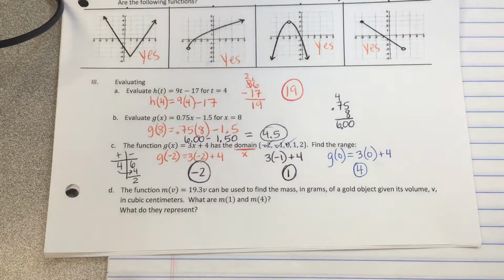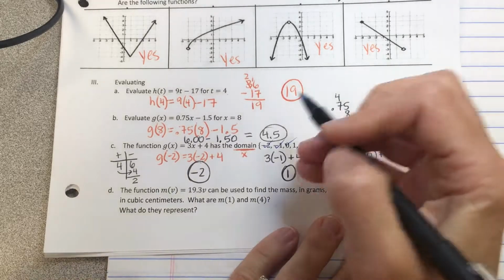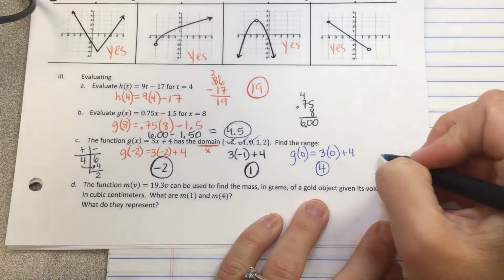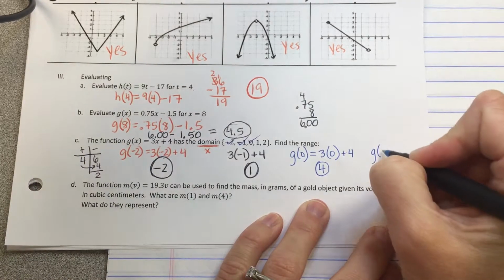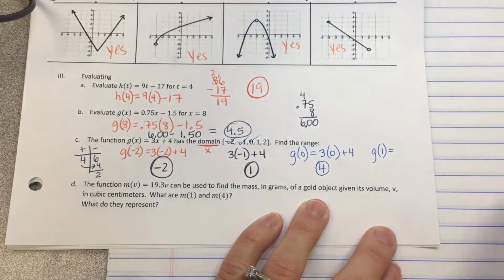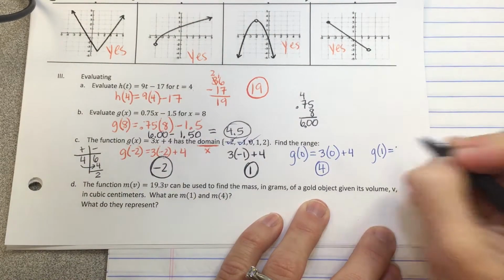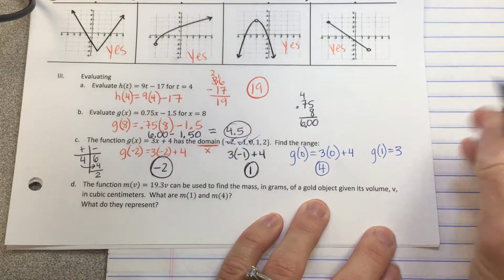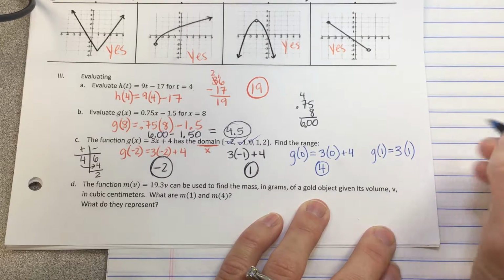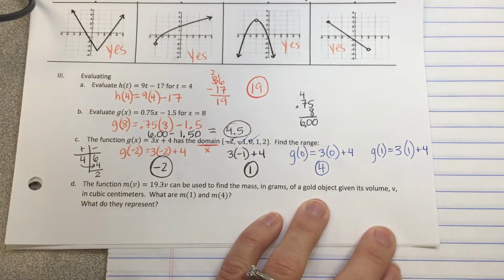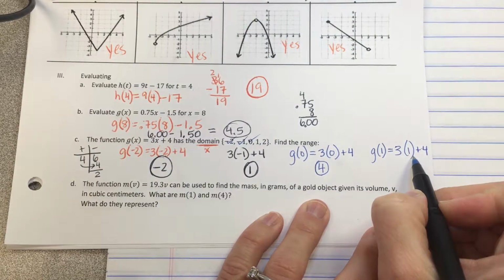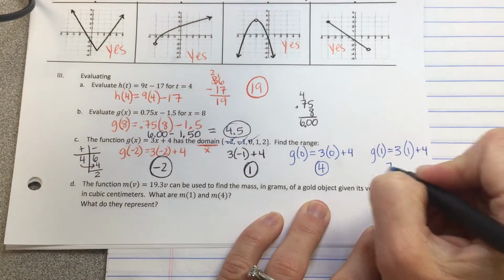Okay? All right, Trey, help me with the 1. What do I need to write? G of 1, yes, equals 3 times 1 plus 4. Good. All right, 3 times 1 is 3, plus 4 is 7.